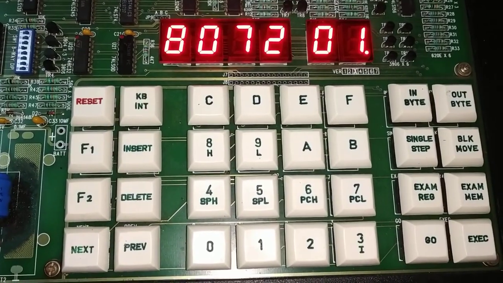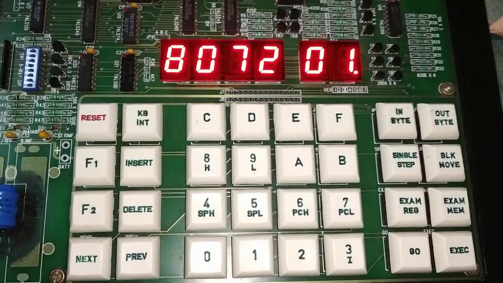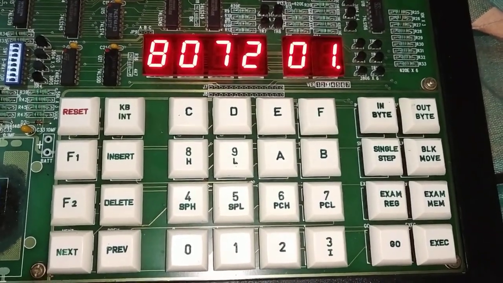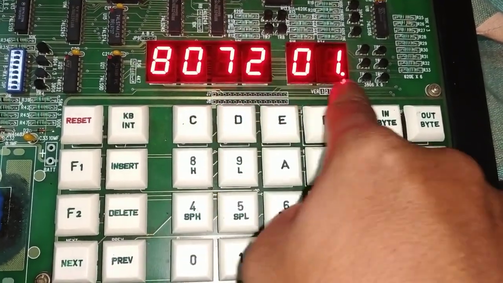How do we get the carry 01? By adding these values, we got the carry. If any carry arrives, that will be displayed in the 72 location.